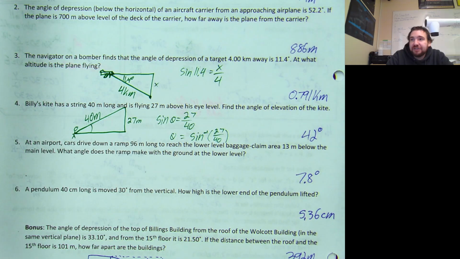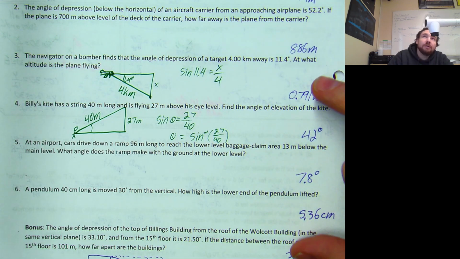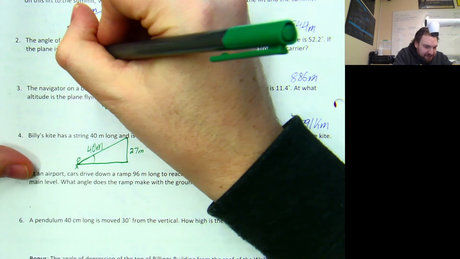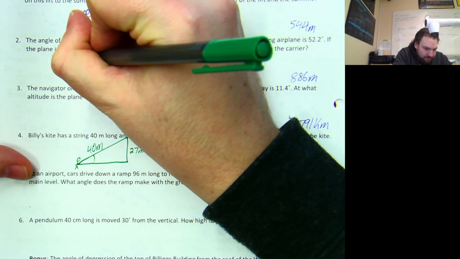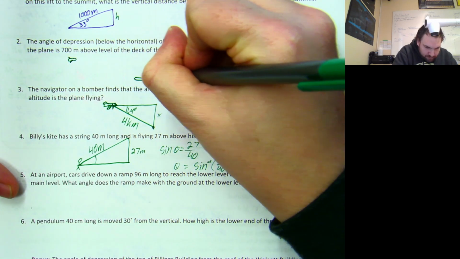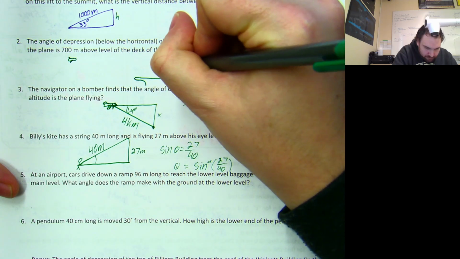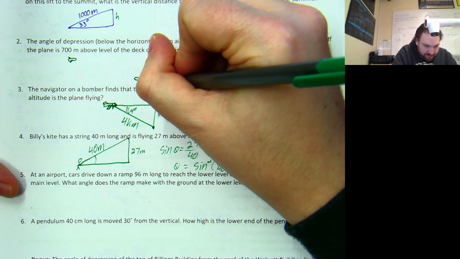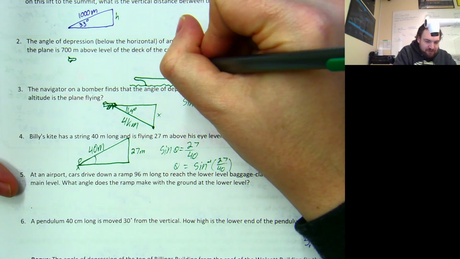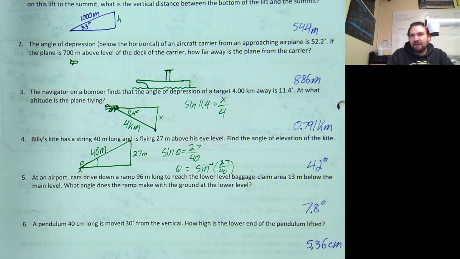Comments, questions, concerns, anything further? Yes, Eric. Number 2, the angle of depression of an aircraft carrier from an approaching aircraft is 52.2 degrees. So what that means is this. You're in a plane and you're looking down at a boat. Your drawings don't have to be quite as accurate as mine are, but you know, I'm a fan of the Navy. So let's at least make an attempt at drawing an aircraft carrier.